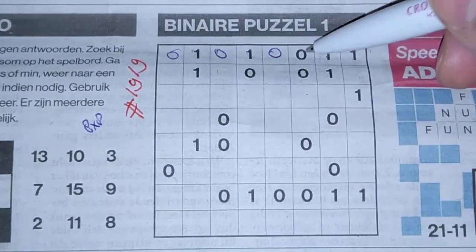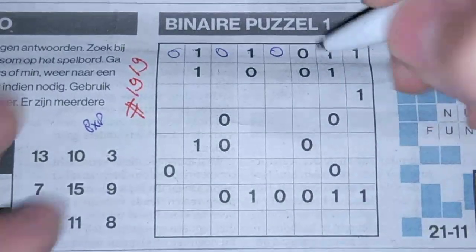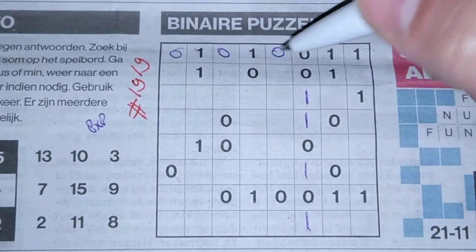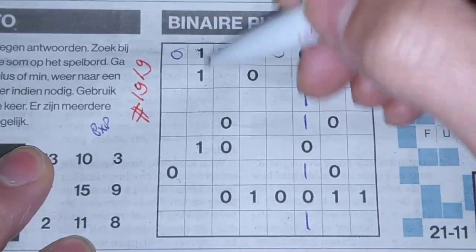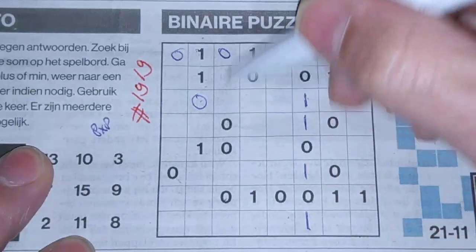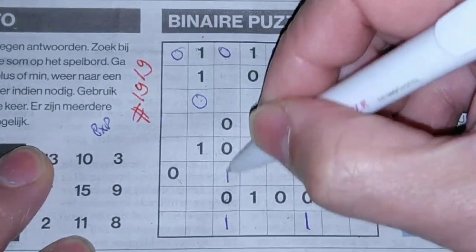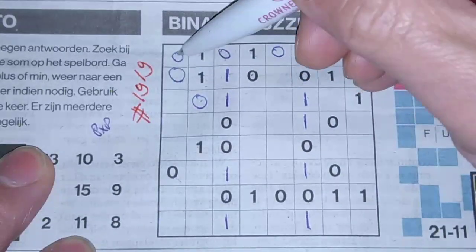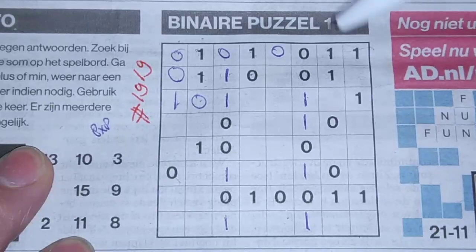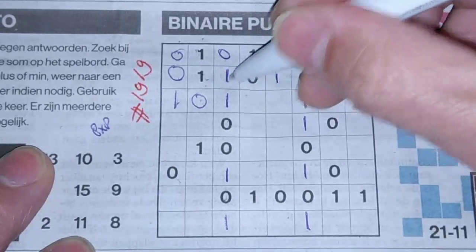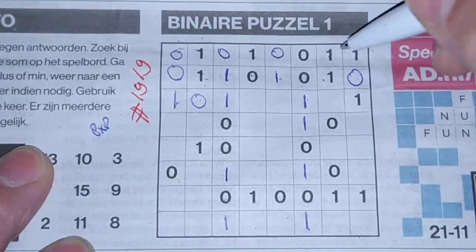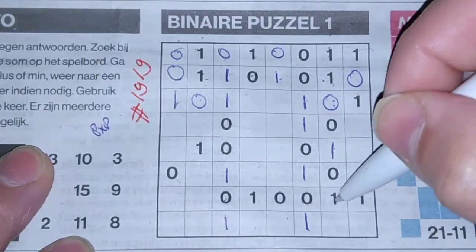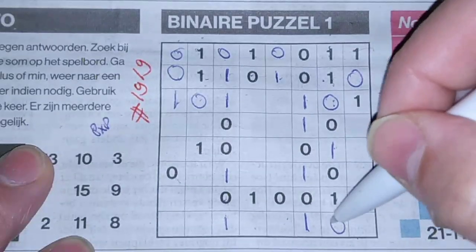Let's get started. We have here 4 zeros, so the rest are ones. Alright, double one, here no, there no. Double zero, here one, there one. Between two zeros comes a 1. Now we have 4 ones, so the rest are zeros. Double one, here no, there no. Double zero, here one, there one. We have now 4 ones, so the rest are zeros.